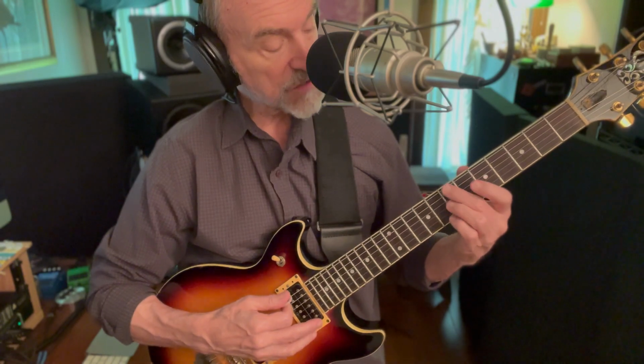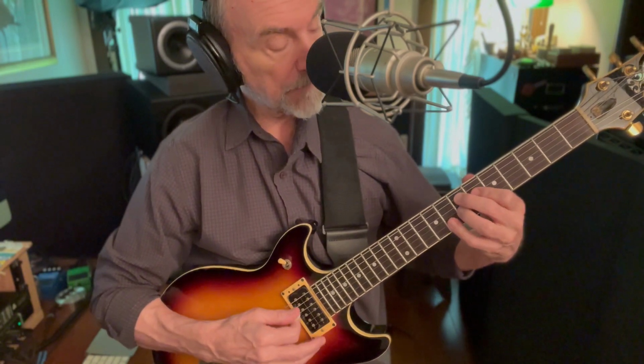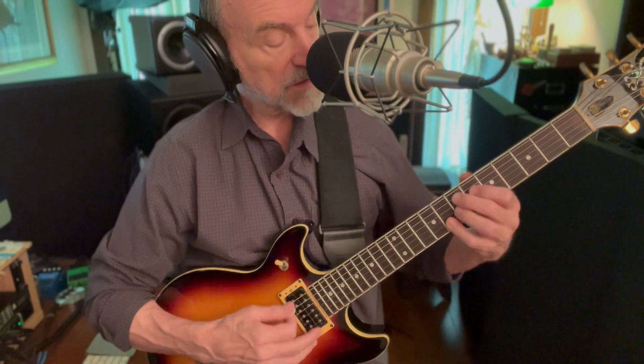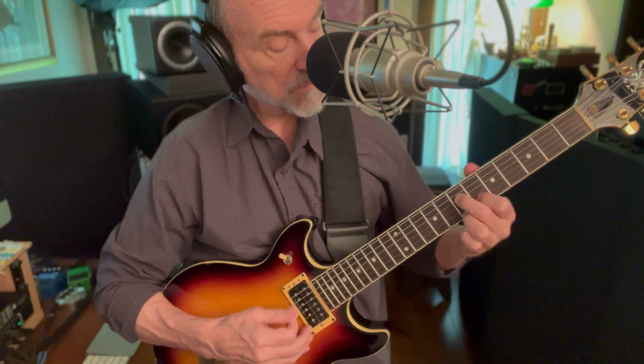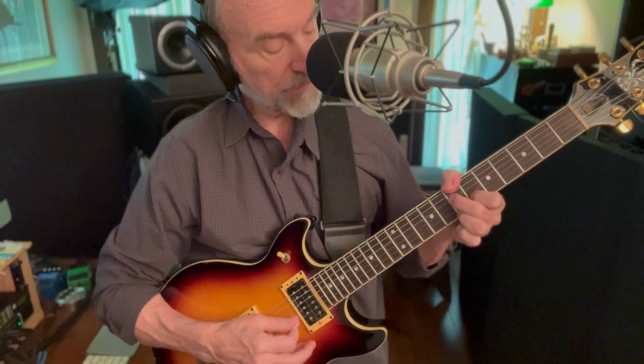So in conventional chords, B minor 7, E7, and then to some kind of A minor 6. I'll do that again. So right, there's your third measure there. There's your bass, up 3 frets.